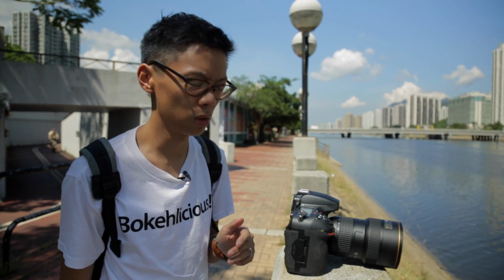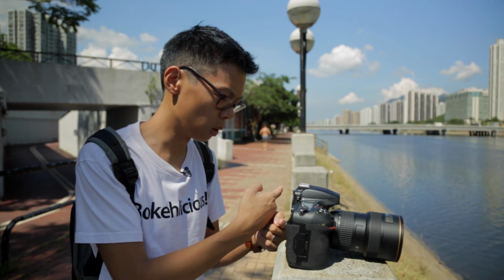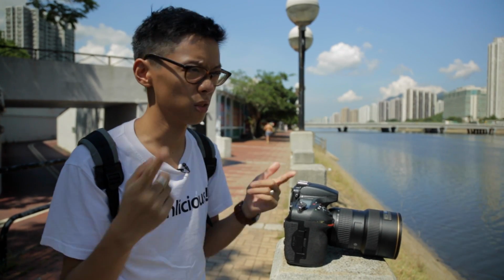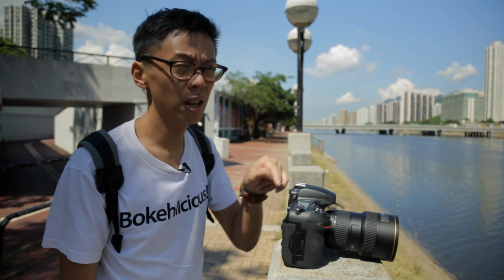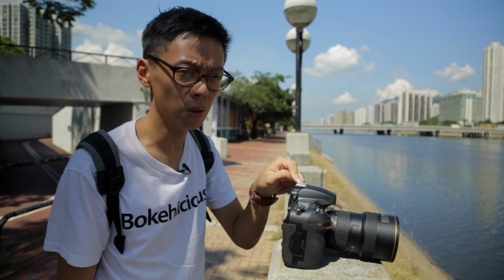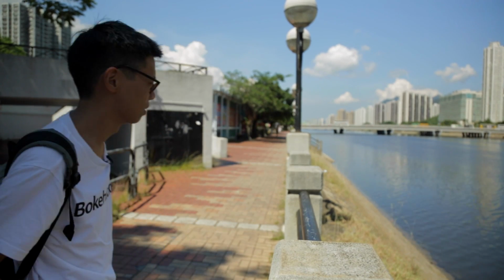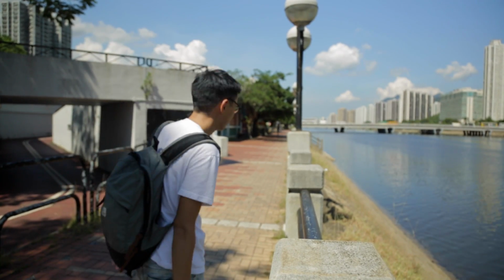Plus you've got flat picture control. Yeah, pretty good. And the last thing is that you can have HDMI out and still record to memory card at the same time. But then it's still a Nikon, so it's not going to be very good for video. Should have called it Canon D810.